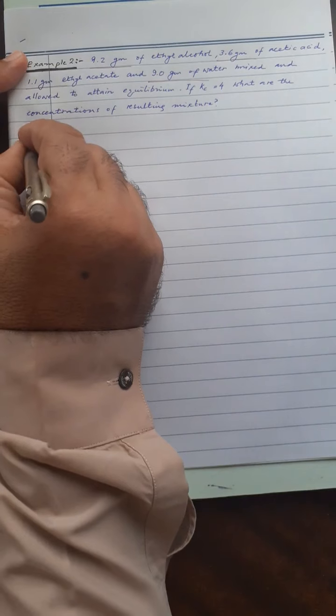So we're going to write the solution. How are we going to solve it?